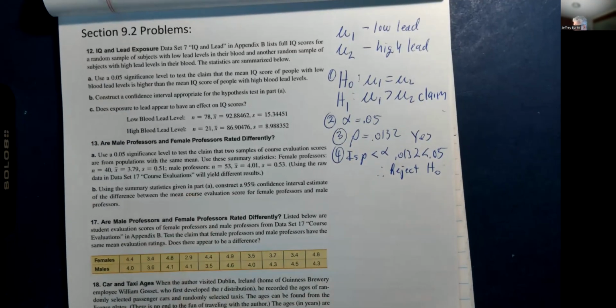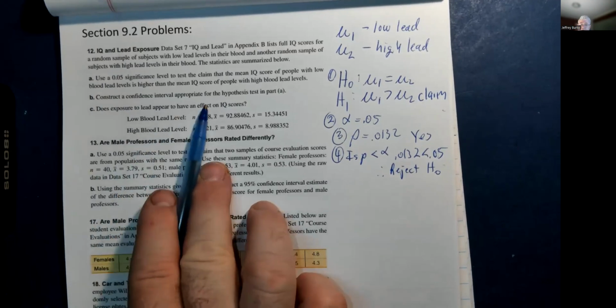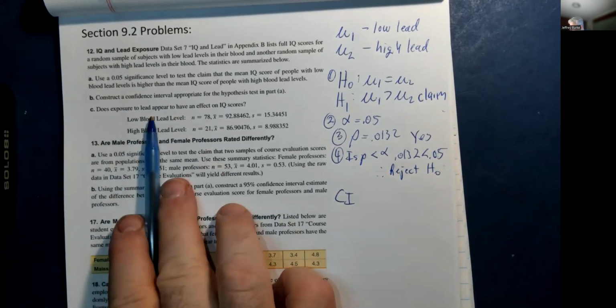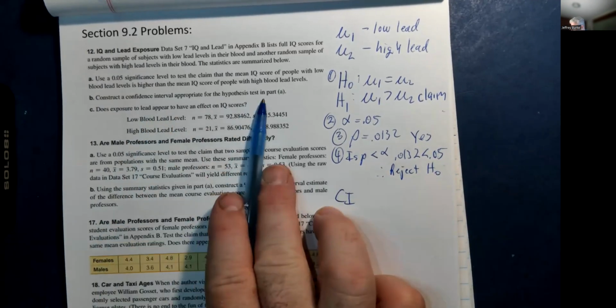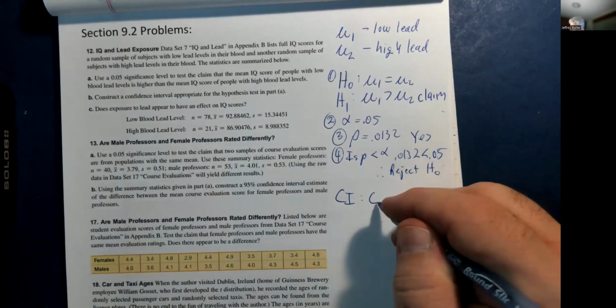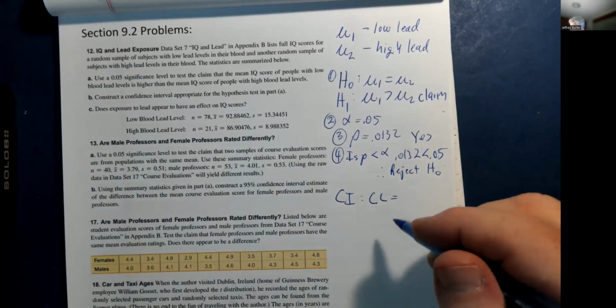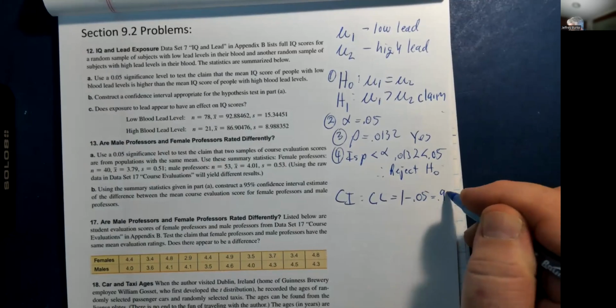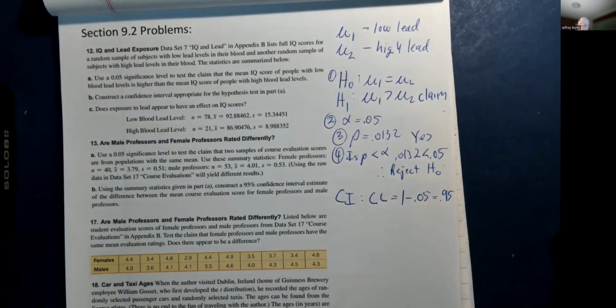Number 13. Oh, one thing here. I didn't do a confidence interval for this one. So let me go ahead and construct the confidence interval for this one. Now for the confidence interval, it doesn't specify the confidence level. So we're going to assume that the confidence level is based upon the level of significance, which is going to be 1 minus 0.05, which means my confidence level is going to be 95%. So we're going to go back to the problem now and find that confidence interval.